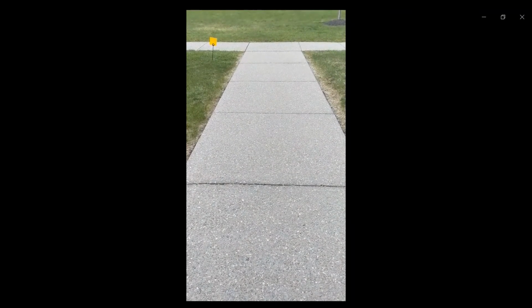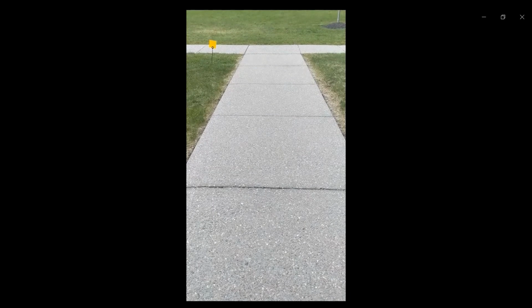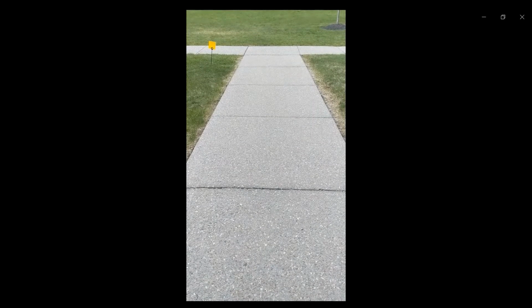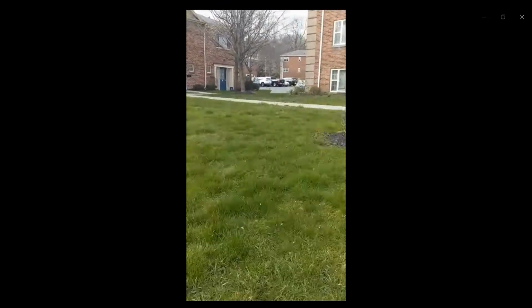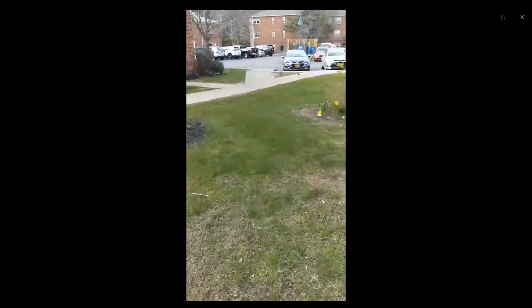What shape do you see here? A square. There are squares on the sidewalk here. Let's keep going. Ooh, what shapes do we see here? I see rectangles. Not only are there big rectangles, but look, there are a lot of little rectangles. Nice eye.